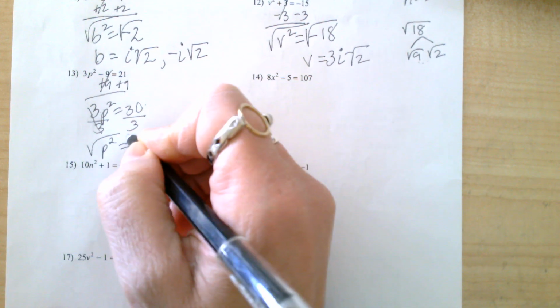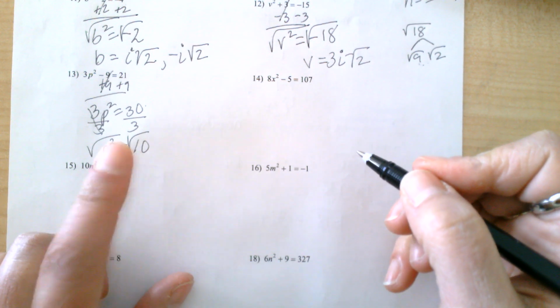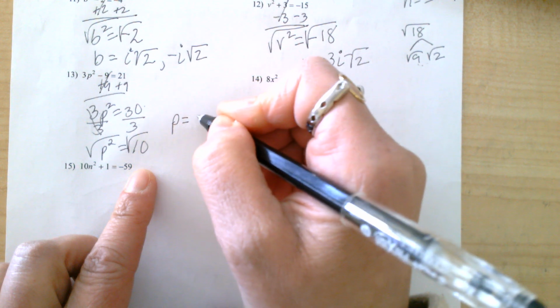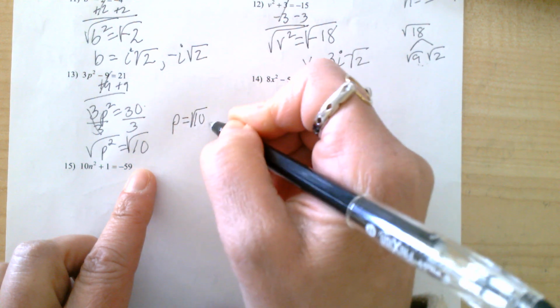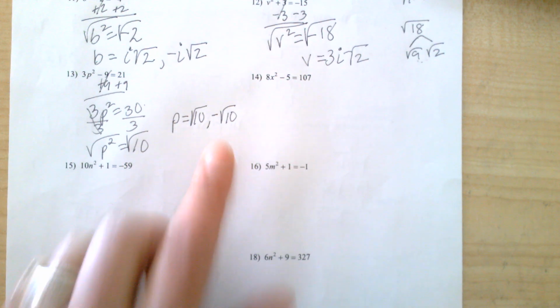You're right, we take the square root. Is there a perfect square that goes into 10? No. Is 10 a perfect square? Nope. So we're just going to do p equals square root of 10, and square root of negative 10. There we go. I'm catching on with this negative.